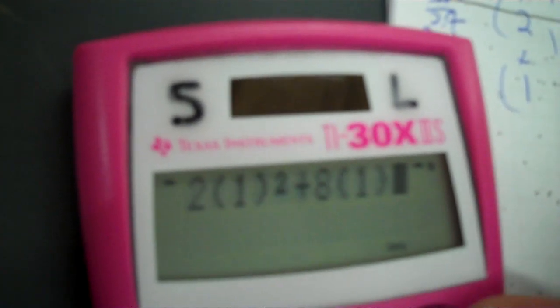Nine. Now I'm going to put 1 in. And I'm back to 7, okay? Okay, now the x-intercepts. Remember, at the x-intercept, the y is 0. At the y-intercept, the x is 0. Now remember, for the x-intercept, there's at most 2 of them, okay?